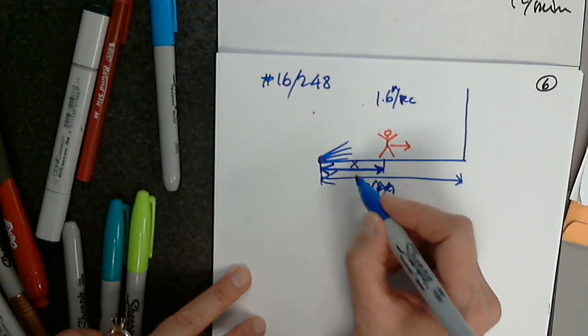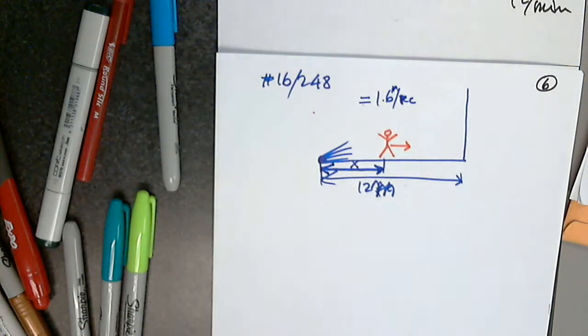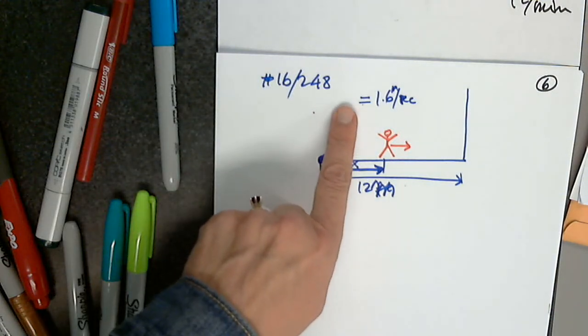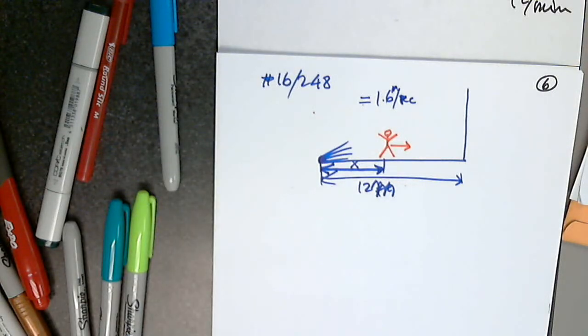I'm going to call it x. So then what does 1.6 meters per second represent? The speed of the walk. Right? So what should I put in front of 1.6 meters per second? dx over dt. Thank you very much.